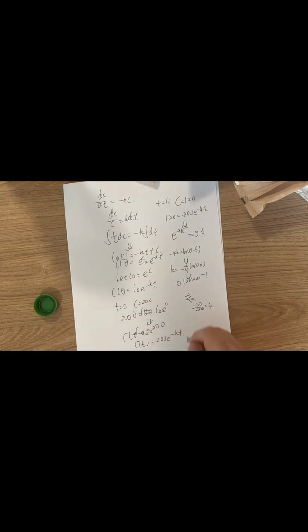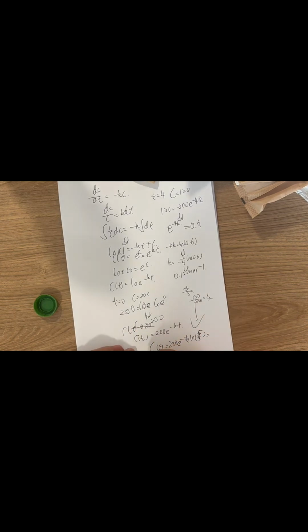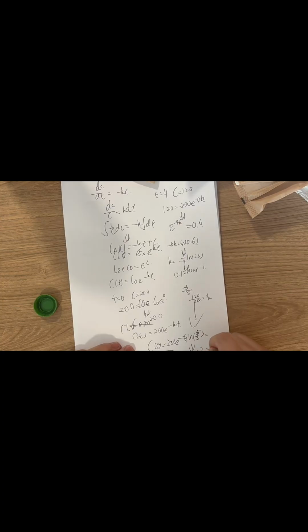And so C(t) equals 200 multiplied by e^(-t over 4 ln of 5 over 3). Using the formula e^(-ln x) equals 1 over x, the final answer is C(t) equals 200 multiplied by (3 over 5) to the power of t over 4.